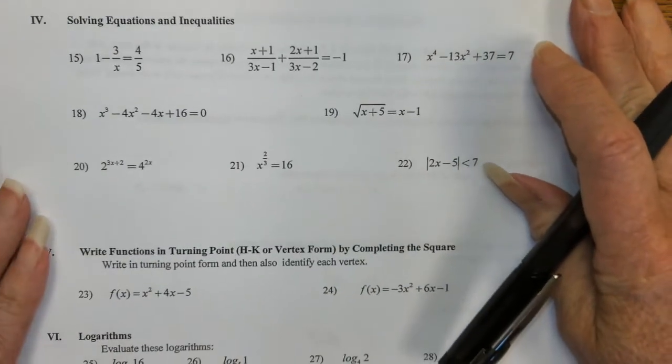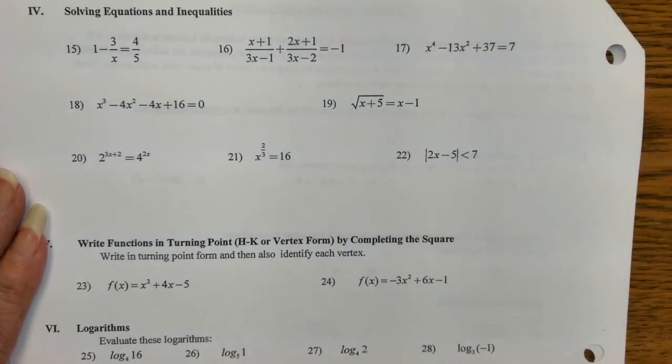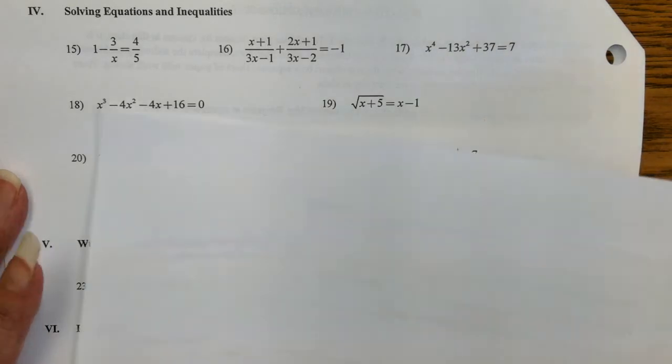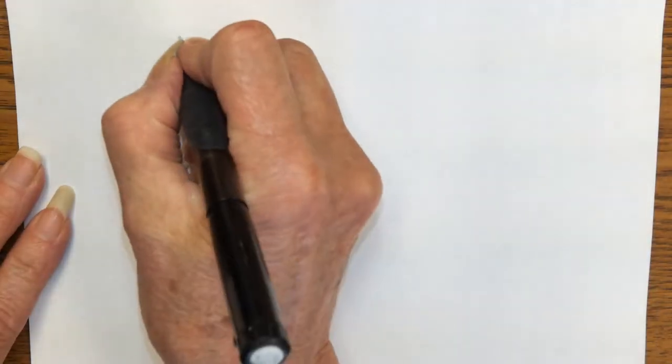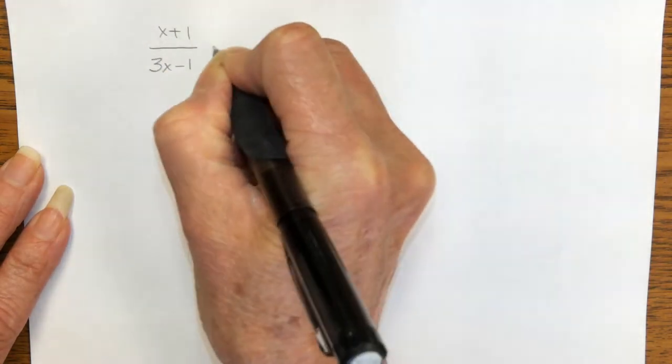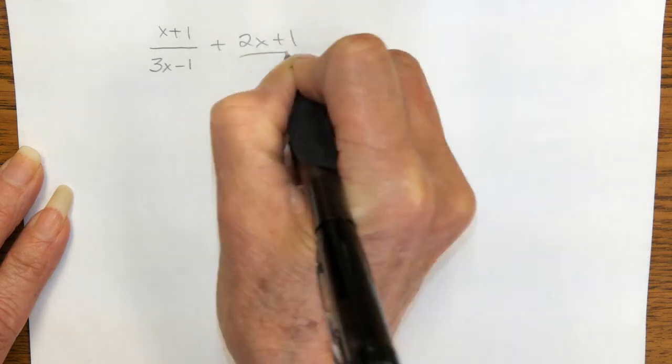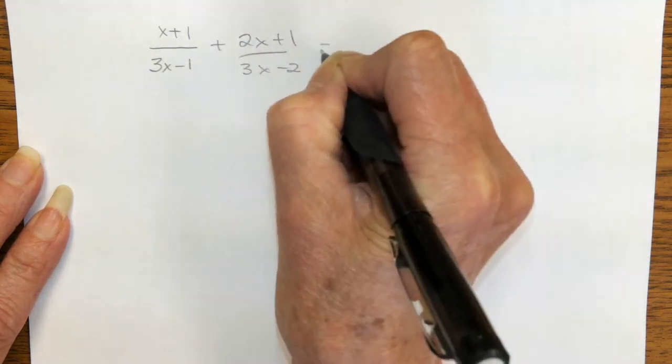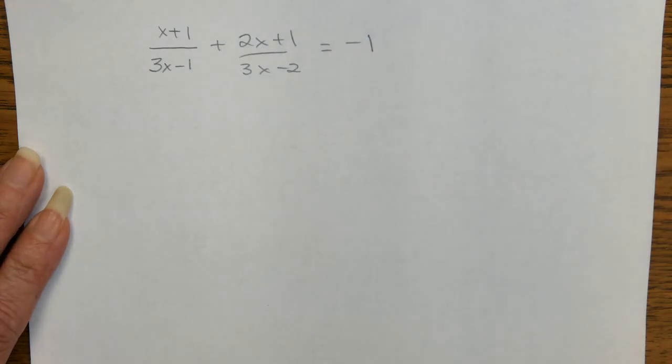Now the next problem that you wanted to see was a rather complicated rational equation. So here it is, number 16, and I need a bigger piece of paper on which to do this one. So I'm going to go ahead and write it out over here. So we've got x plus 1 over 3x minus 1 plus 2x plus 1 over 3x minus 2 equals negative 1.